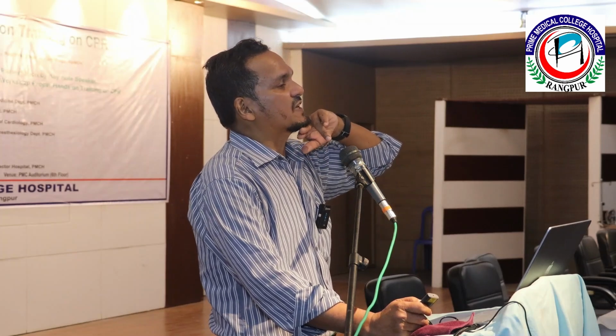Look, here is the aligned airway, like this. On the left-hand side, unaligned, the tongue is falling back and the airway is blocked. And when we do the maneuver of head tilt chin lift position, the airway becomes aligned and it is opened. There is no blockage of the airway by the tongue anymore.